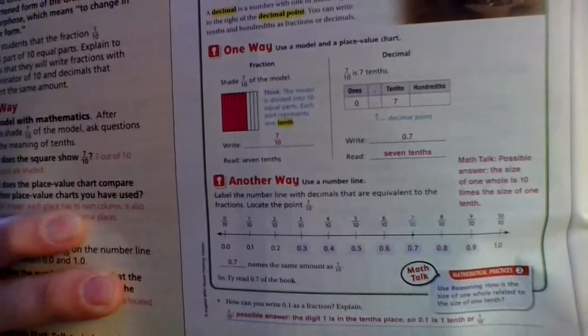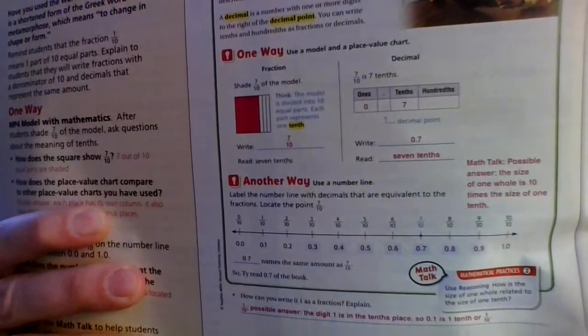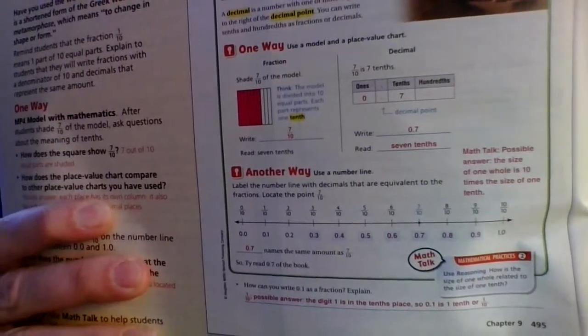So I'll show you very quickly what your workbook should look like. You can easily fill in those decimal spots in those blue boxes with 3/10, 4/10, 5/10, 6/10, 7/10, 8/10, 9/10. You do that by writing 0.2, 0.3, 0.4, 0.5, 0.6, 0.7, 0.8, 0.9. And then your answer reads 0.7 of the book, which is 7/10. Okay? That is the long and the short of it, guys. That really is the whole shebang.